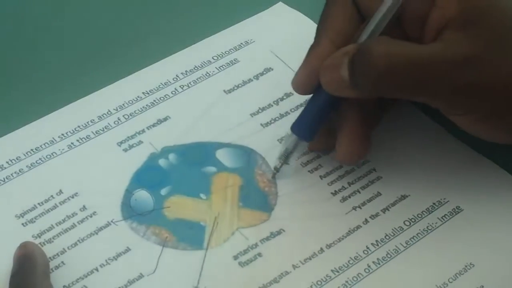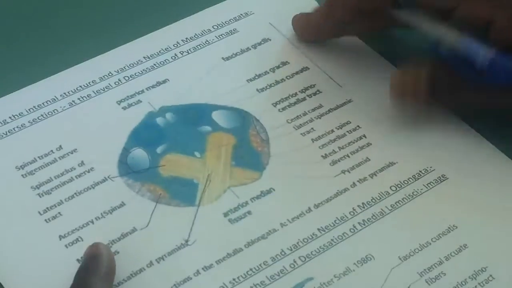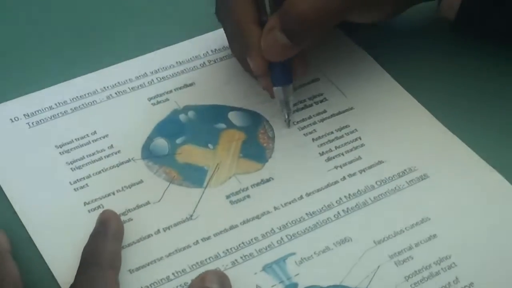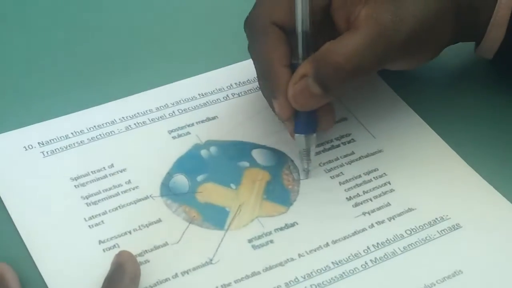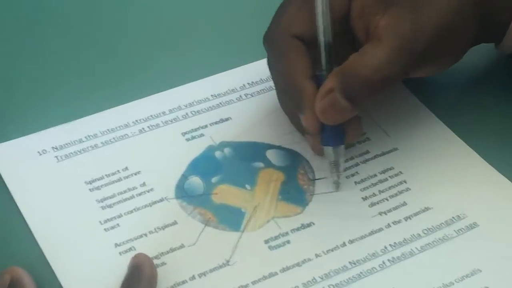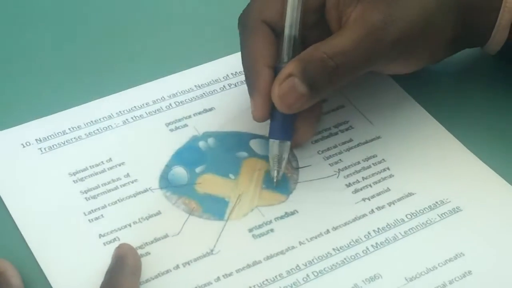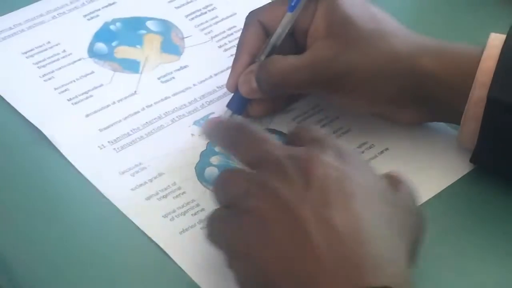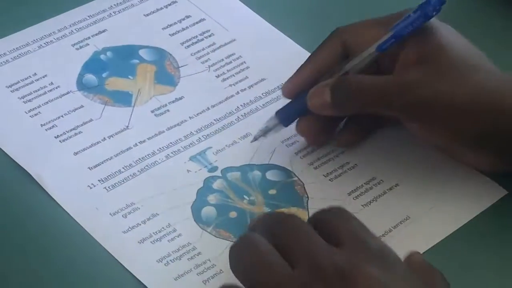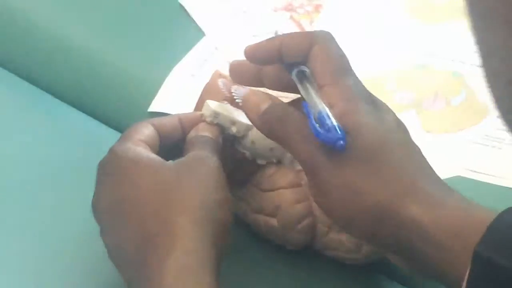Posterior spinocerebellar tracts. Central canal for cerebrospinal fluid. Lateral spinothalamic tract. Anterior spinocerebellar tract. Medial accessory olivary nucleus and pyramid. So these are the different structures in the medulla oblongata cross section. Similarly, fasciculus gracilis medial one, fasciculus cuneatus lateral one. This view is also a cross section, but it is above, and this one is from below.